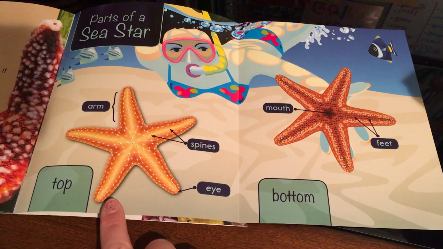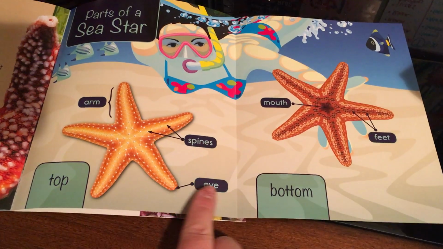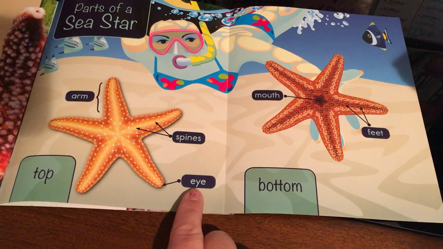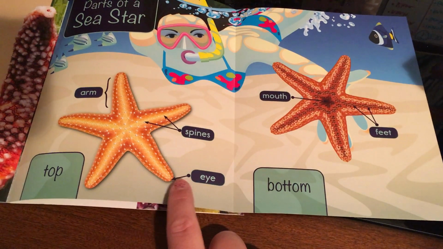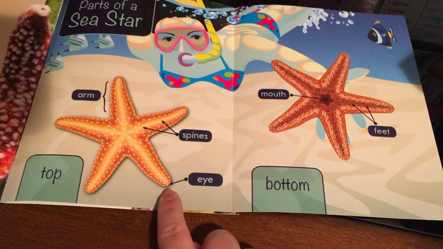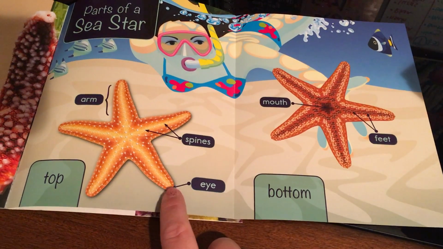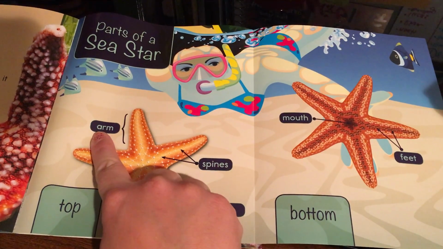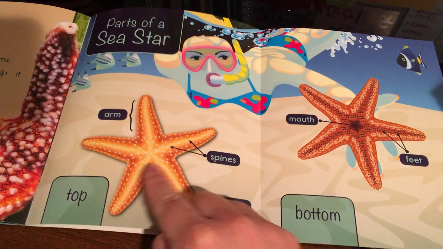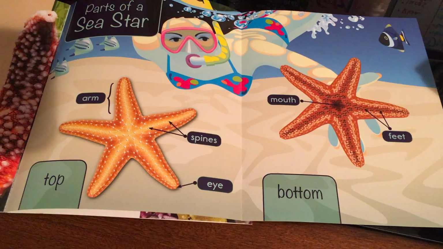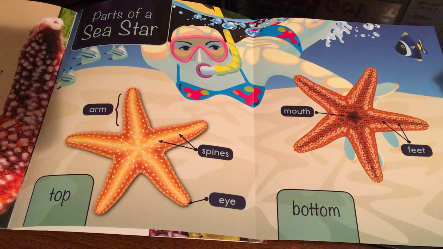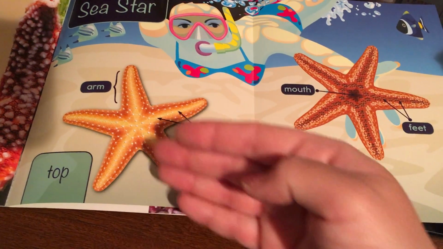What are some words that you're noticing here? Well, here's that word eye again. So I'm thinking, kindergartners, that the starfish has eyes at the tip. And what are these called? You know what? These arms. So these are called arms. So the sea star has arms. That's what those five parts are called.